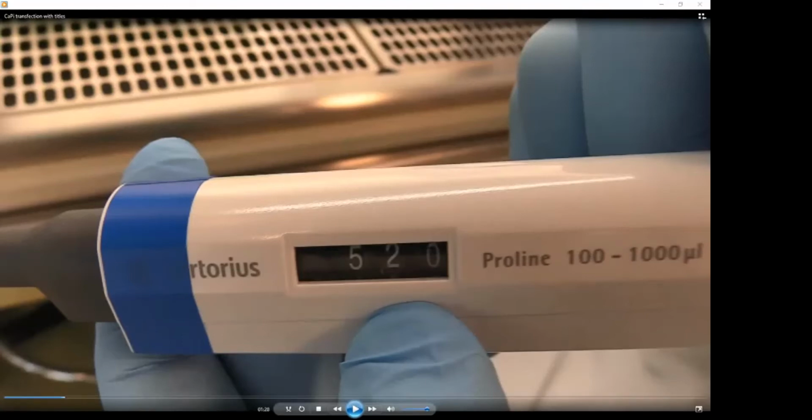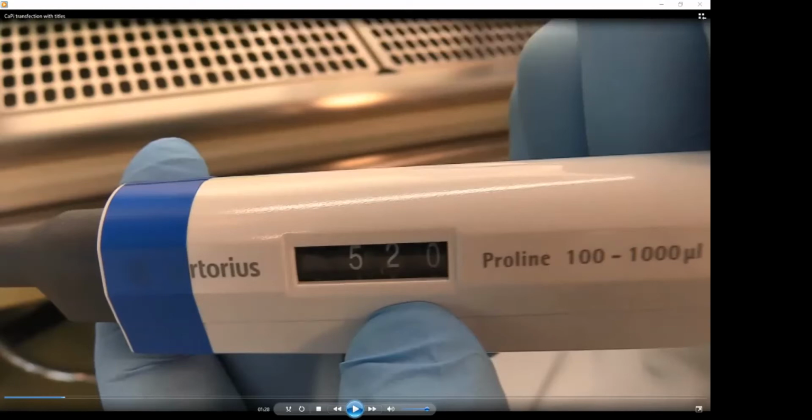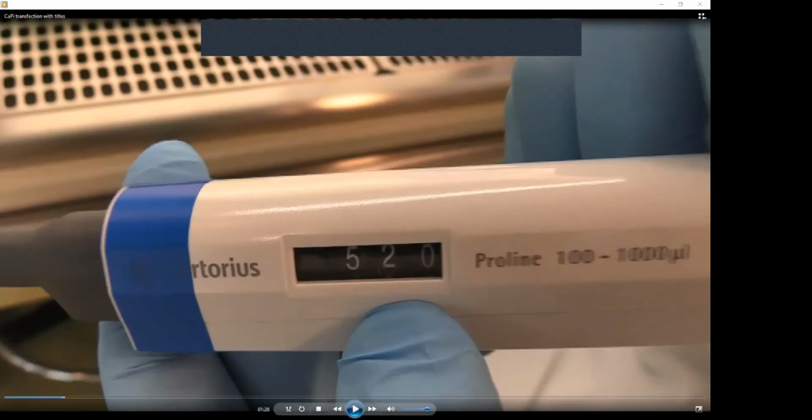In case of the HEPES buffered saline, it's 13 times 40 microliters, it's 520 microliters. And this solution we call solution A. It is also important to notice that in one step we will mix together DNA with calcium chloride together with this HEPES buffered saline, and there it's necessary to know that we have labeled this HEPES buffered saline as tube A.